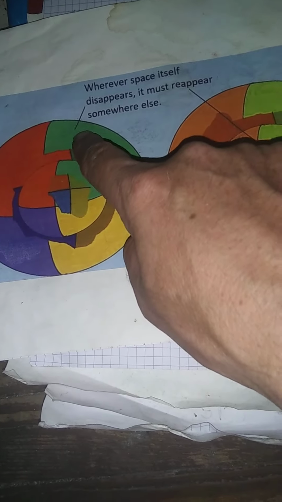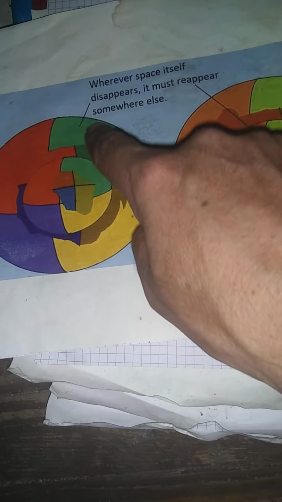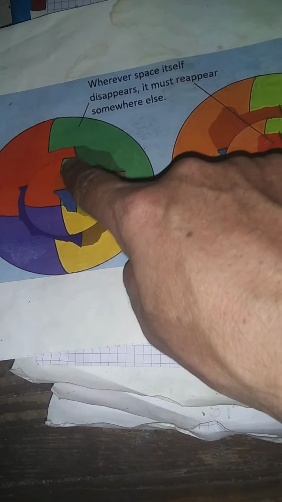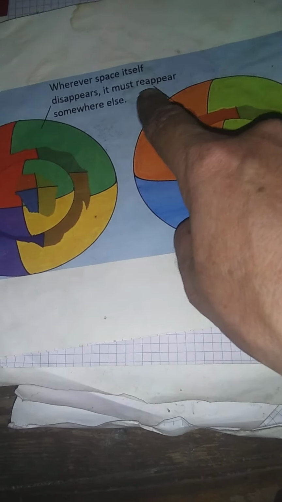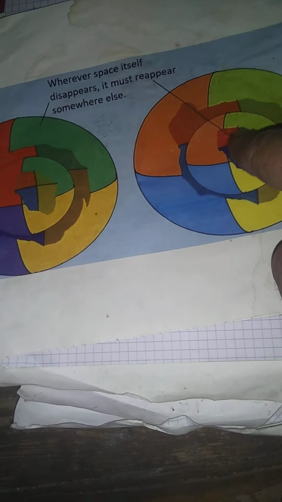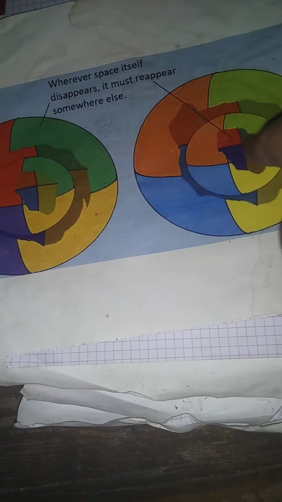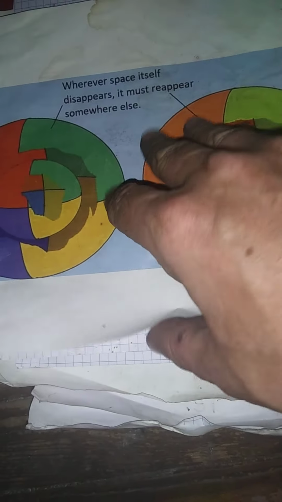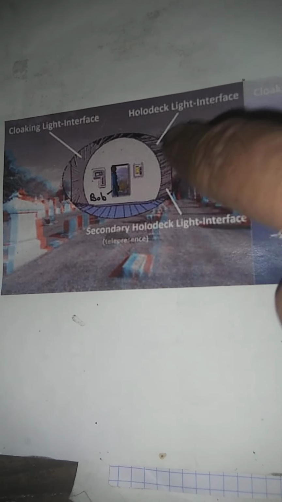It makes the space disappear, renders the outside of the object invisible, while sending that same information to the holodeck to construct the holodeck of the other person's corresponding portal. And lastly, this is a cloaking light interface, the main holodeck light interface, and the secondary holodeck light interface for telepresence.